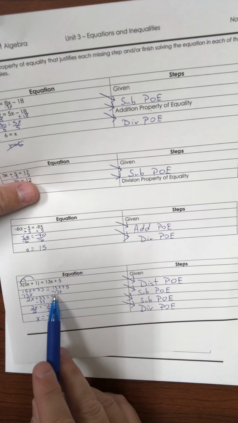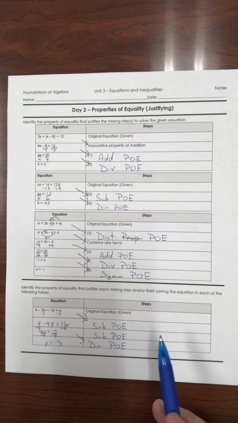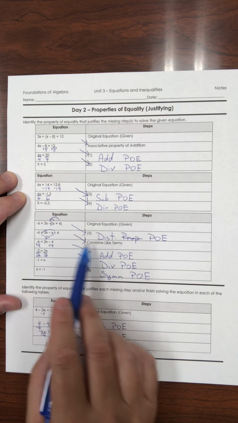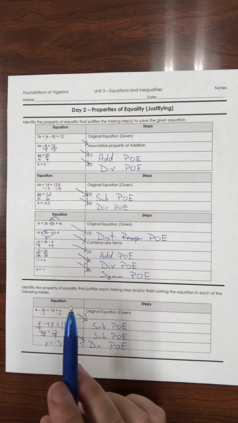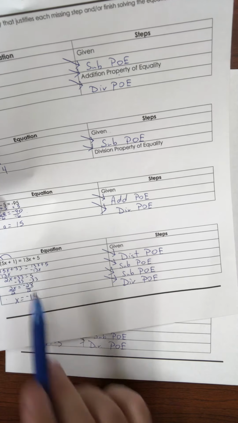Moving an x from one side to the other, or subtracting both sides from x, is the subtraction property of equality. Combining like terms, my x's were on the same side. Okay, so that's why this one's combining like terms and not the addition property. And then this one is subtraction because I'm moving the x from one side to the other.